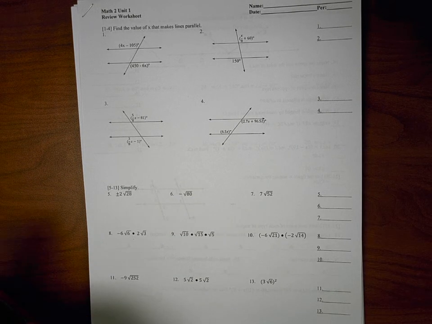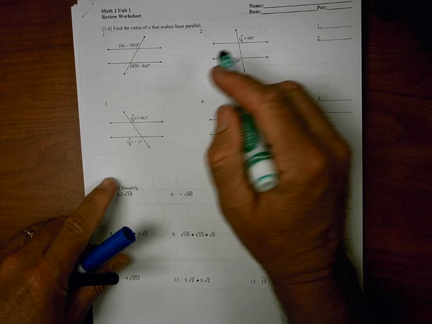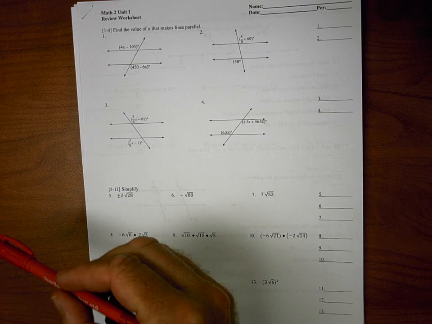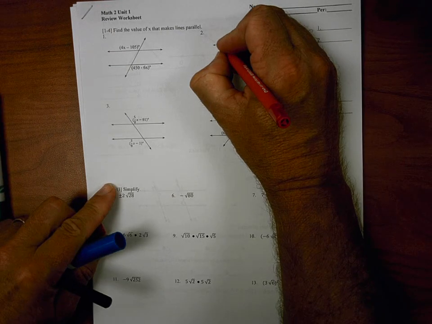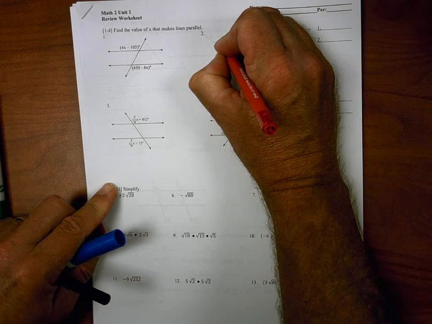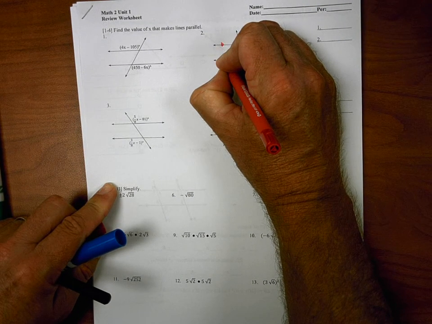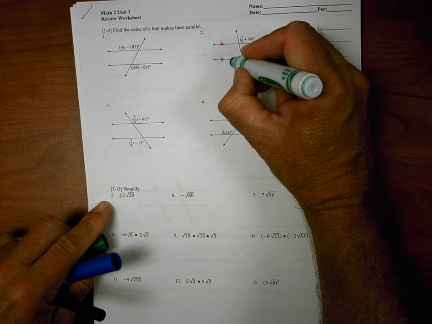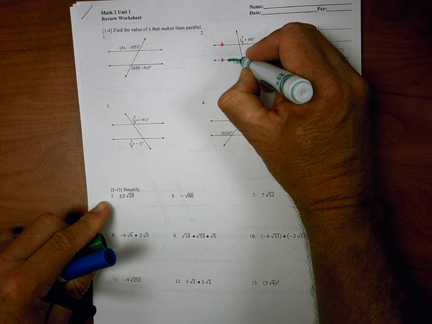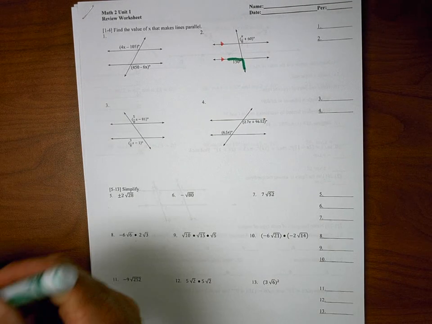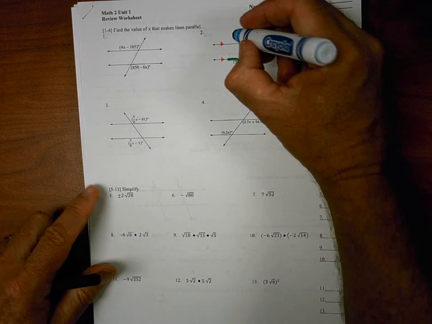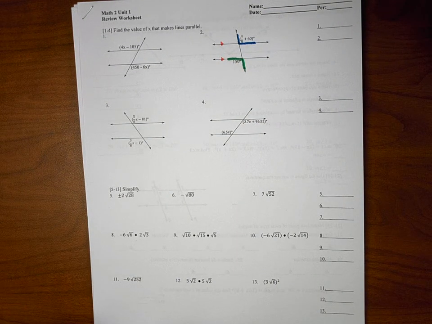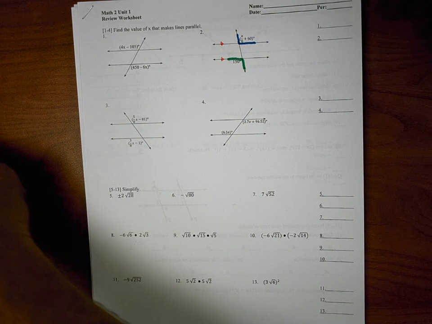Alright, so what we do in number 2 is we're finding the value of x that's going to make the lines parallel. So you assume that the lines are going to be parallel to each other. You pretend that they are, even though it's not necessarily correct in this case. And then you're going to compare that angle right there, which is marked as 150 degrees, to this angle right here, which is marked as x divided by 8 plus 60.